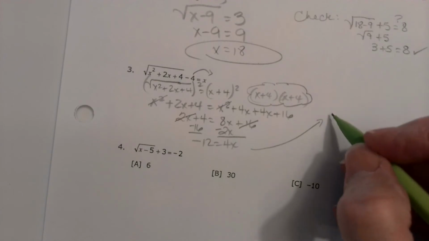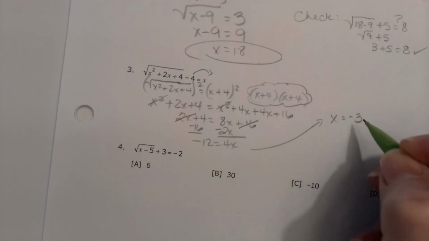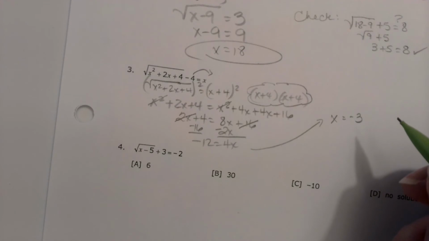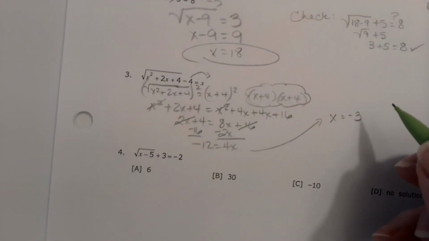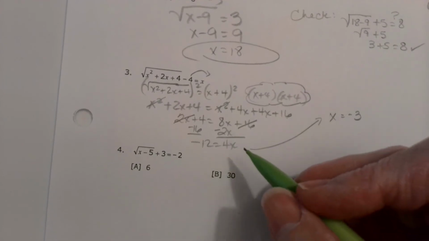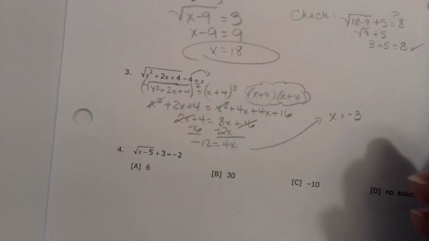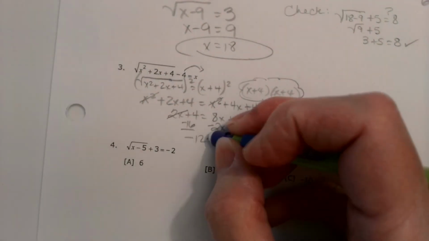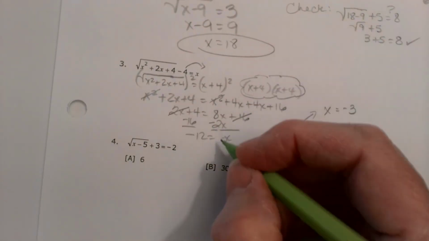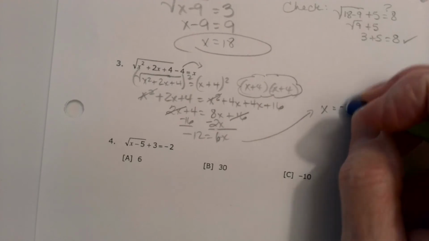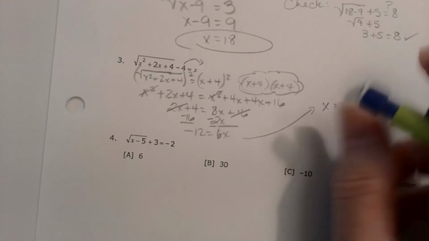And when you do that, you're going to get x equals what? x equals negative 3? That doesn't seem right to me. Oh, I know what I did. No, that's right. That should be a 6. I knew that didn't make sense. I'm sorry. It should be a negative 2.